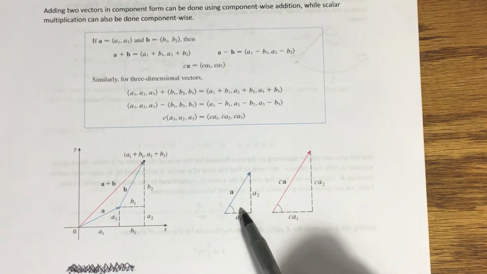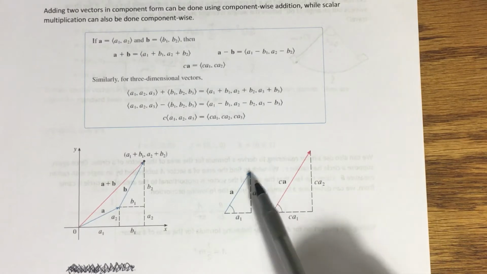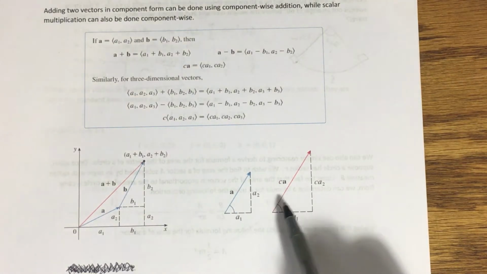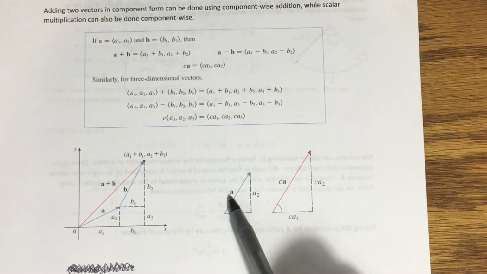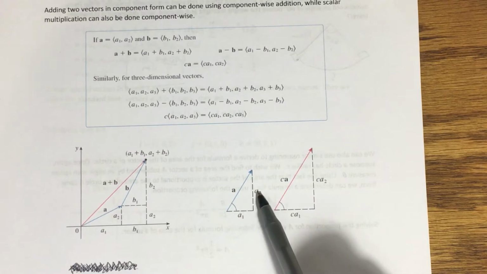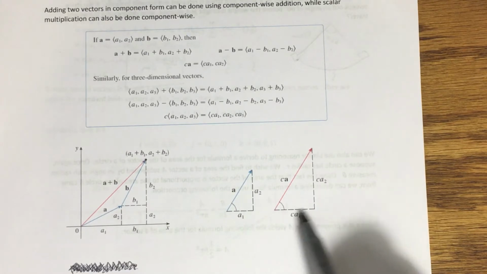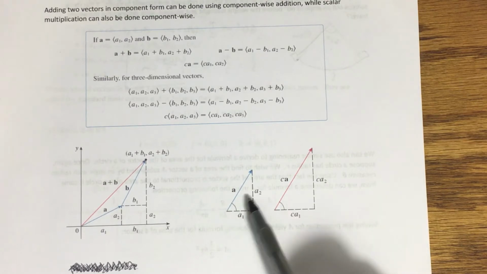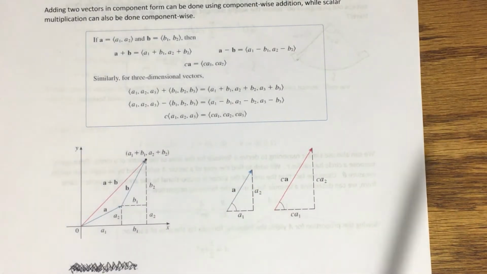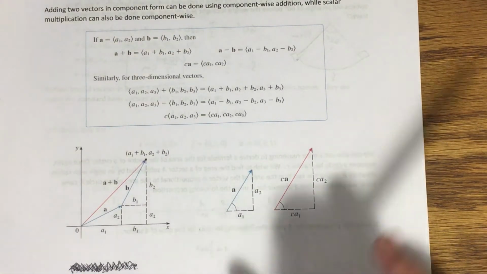But we know from geometry that if you zoom in or zoom out on a triangle, then the two triangles that we have here for comparison are similar, and that means that their side lengths are proportional. A consequence of that is that if you multiply one side by some scalar c, then the other sides would have to also be multiplied by that same scalar so that we have that similar triangle. And here we see that A1 and A2, the components of A, had to be multiplied by C to give us the components of CA. That's exactly what's happening here. Okay, so this is consistent with how we defined those operations before.